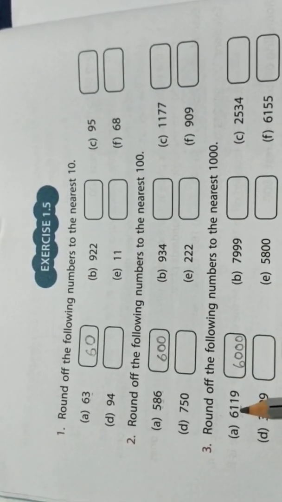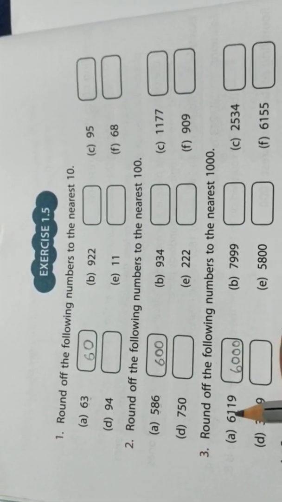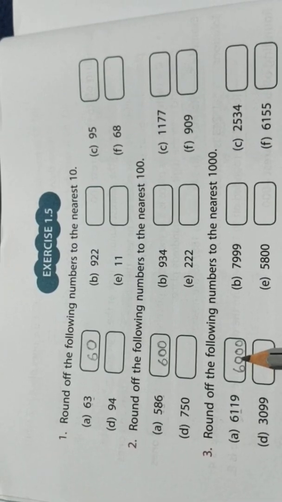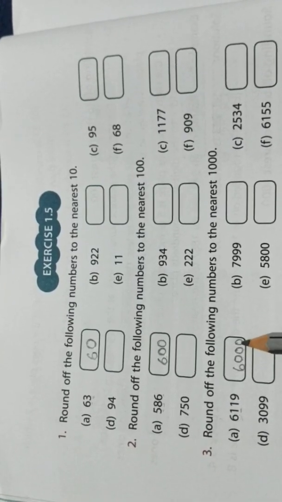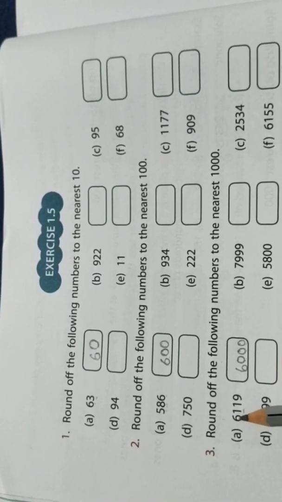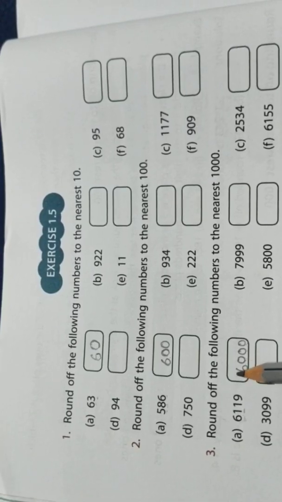Okay, if the digit over here at the hundreds place was 5 or more than 5, what you could have done is written zeros at the hundreds, tens and ones place and added 1 to the digit which is at the thousands place, so it could have been 7000.